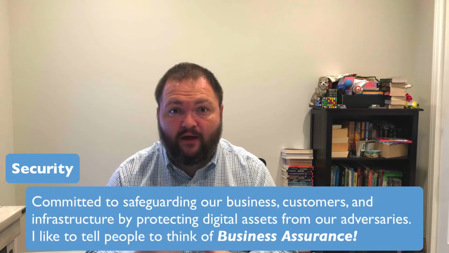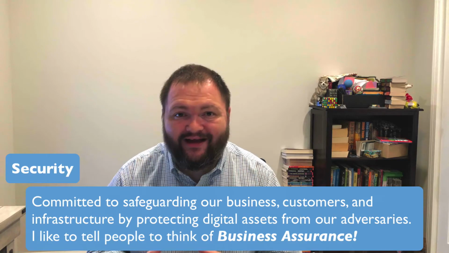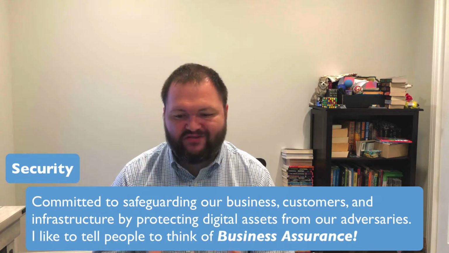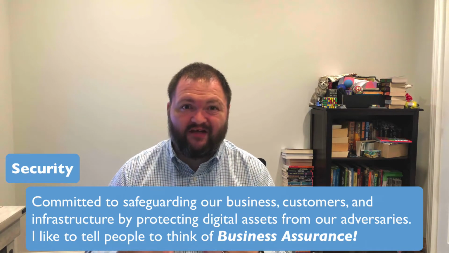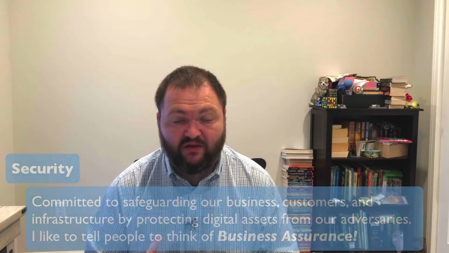Here's a good example of a definition. I know I gave a quick one before. Committed to safeguarding our business, our customers, and infrastructure by protecting all digital assets. So something along those lines. I also like to tell people, when we talk about security, think about business assurance. That's another good term, right? And actually that has been a priority too for security, business assurance.